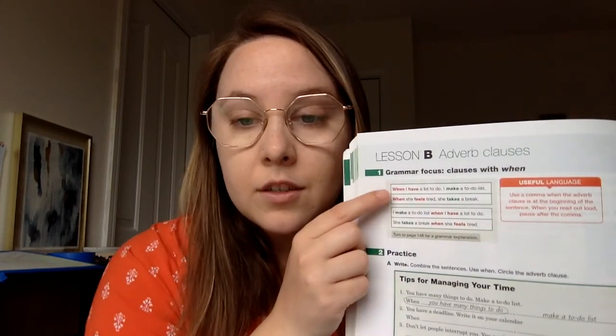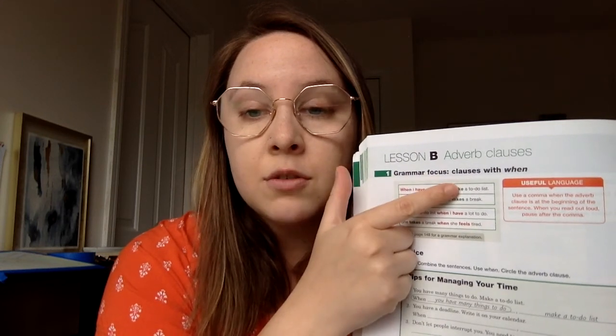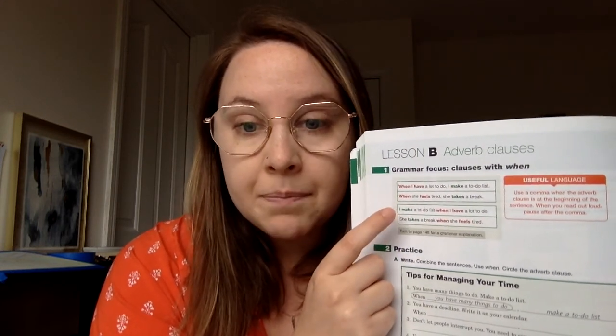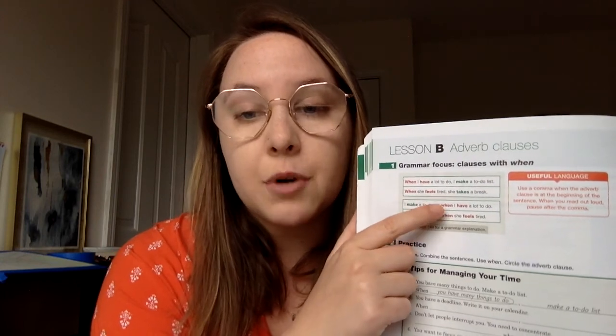Now, we talked about how the when clause can come at the beginning or the end of a sentence. It means the same thing. So, for example, in this first one, it says, when I have a lot to do, I make a to-do list. Or you can say, I make a to-do list when I have a lot to do. They mean exactly the same thing. It's whatever you're comfortable with and whatever is easiest for you and makes sense. Just make sure you are attaching when to the part that tells you the time.